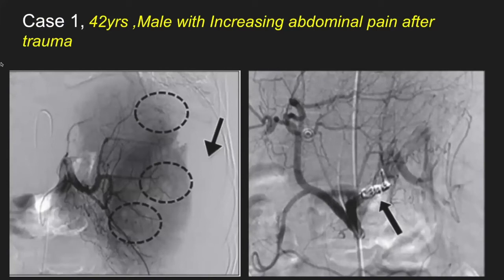So case one was a 42-year-old male with increasing abdominal pain after trauma. This is a patient who was in trauma, so they would anticipate a splenic laceration or splenic trauma where the patient can have multiple pseudoaneurysms.